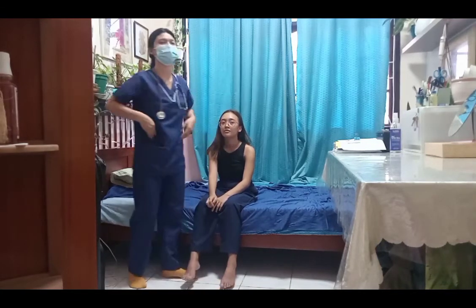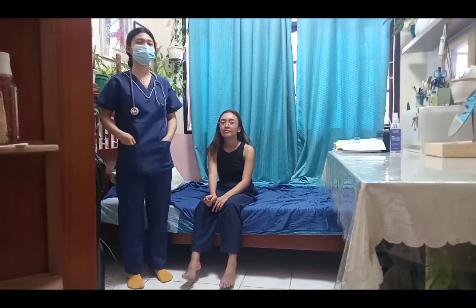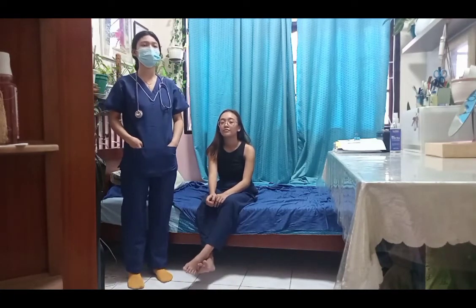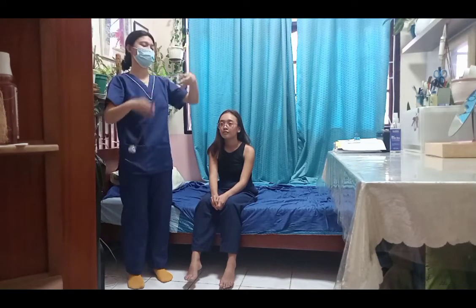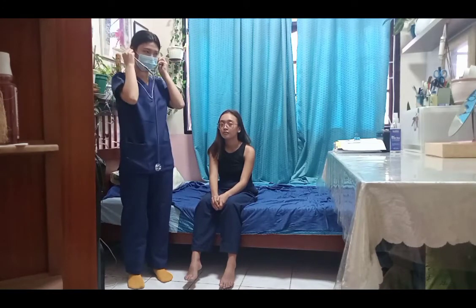Okay, everything is normal. And then the next one would be inspect and palpate the left and the right carotid arteries. Only palpate one carotid artery at a time. Use the bell of the stethoscope to auscultate arteries. I'm using the stethoscope.